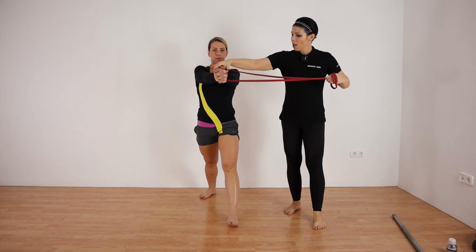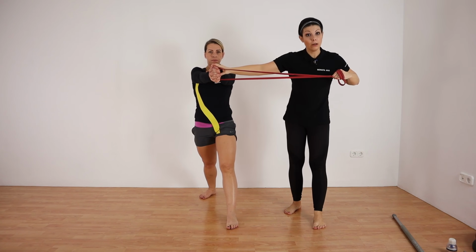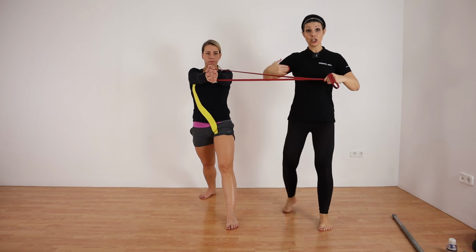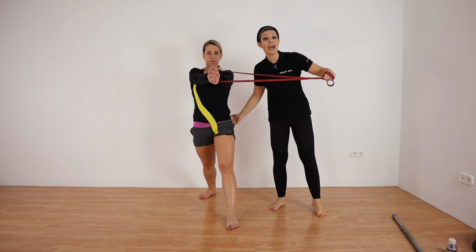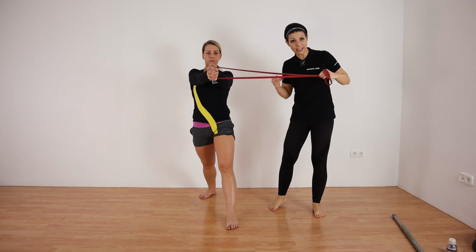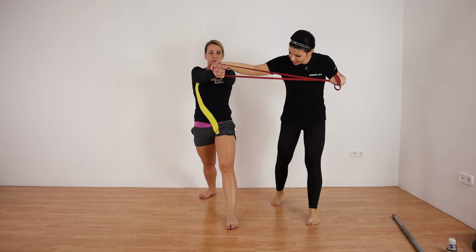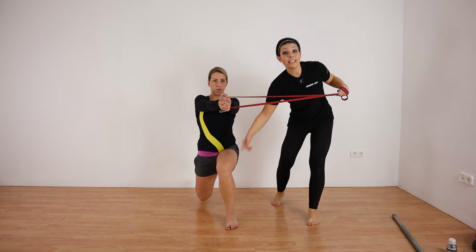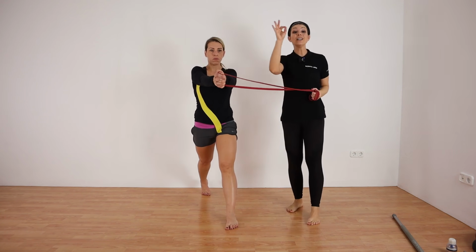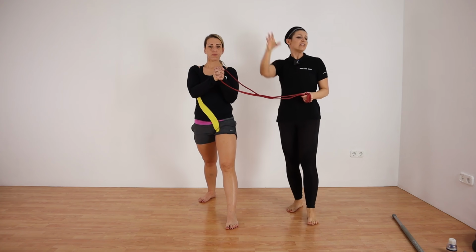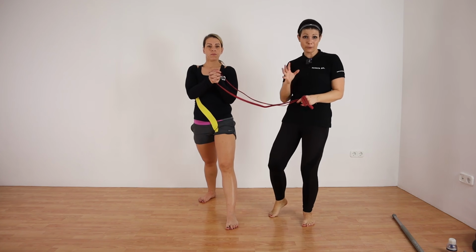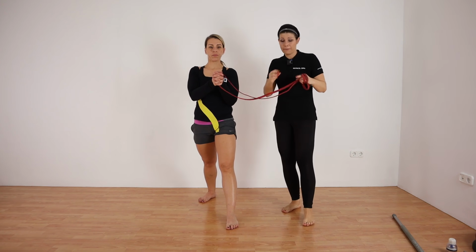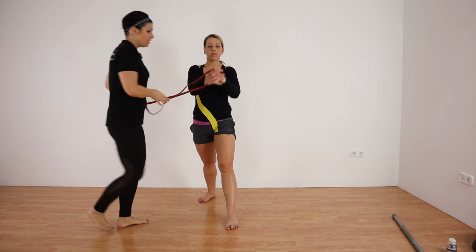But when I give an external rotational pull to her, in this case she has to activate the POS, the posterior oblique sling. So when she is getting into the movement and her knee is going in, that means the POS is pretty weak or inhibited. Not the entire chain, it could be just the gluteus maximus, but it is weak as a complex. Now I'm going the other way around.